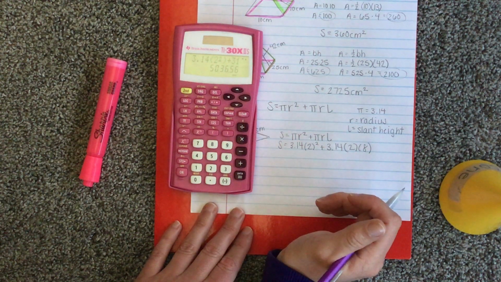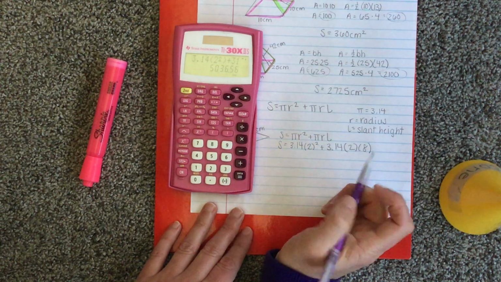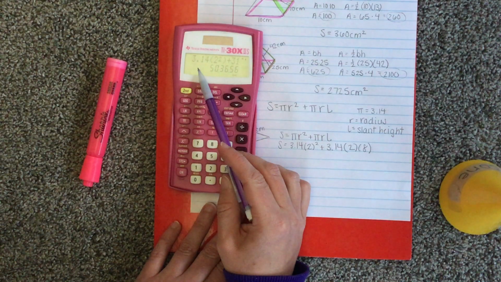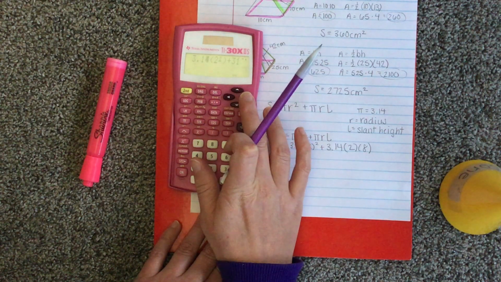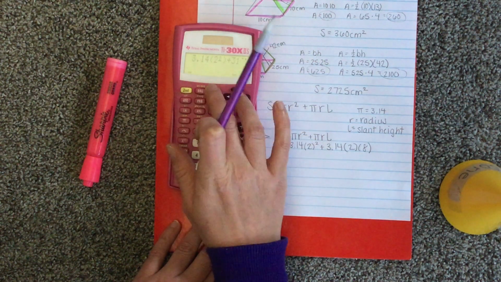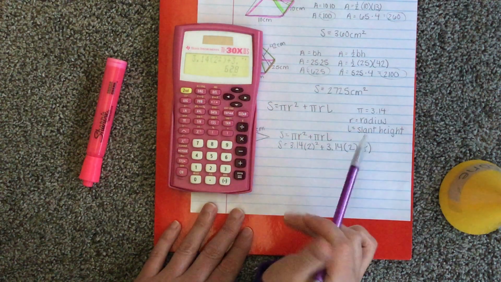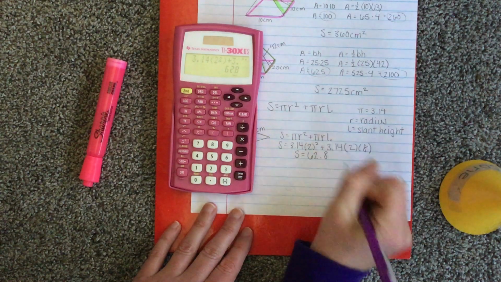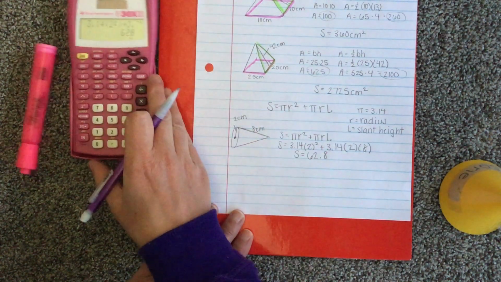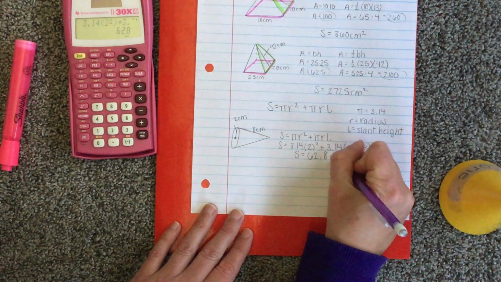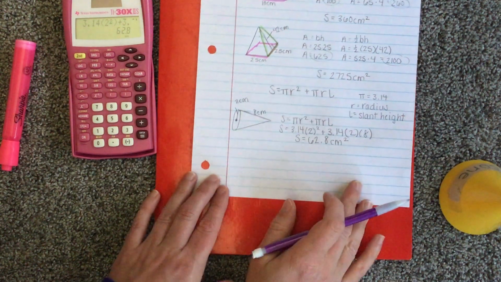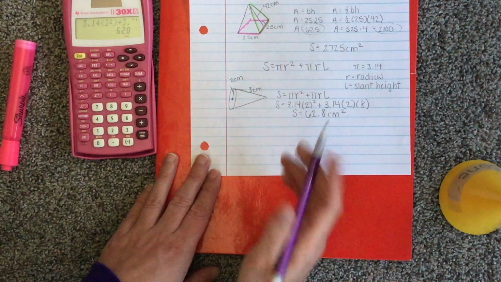Make sure you follow. I didn't do something right here. What did I do wrong? 3.14, 2 squared. Oh, I forgot a decimal. It's important. There we go. Make sure you follow the directions of the book. Sometimes it asks you to round to the hundredths. Sometimes it asks you to round to the nearest whole number. I'm just going to write down what's in the calculator because there are no specific directions here.